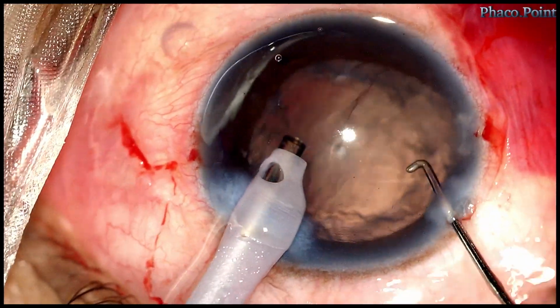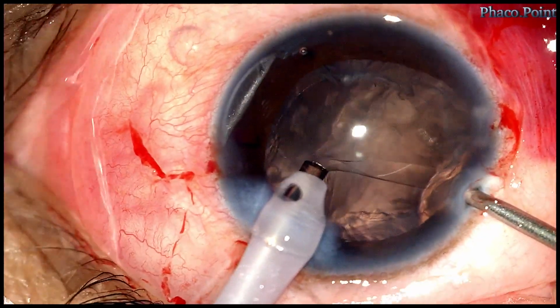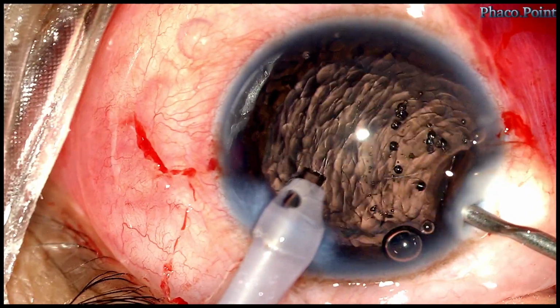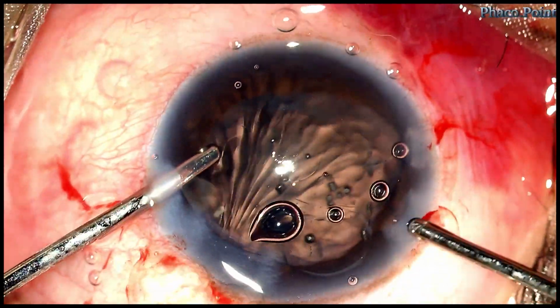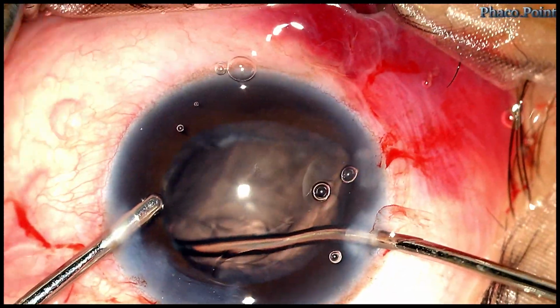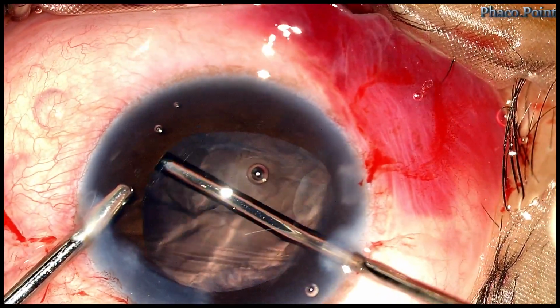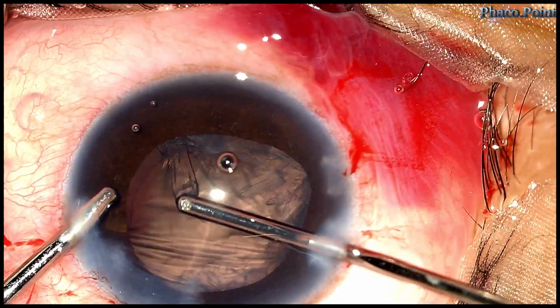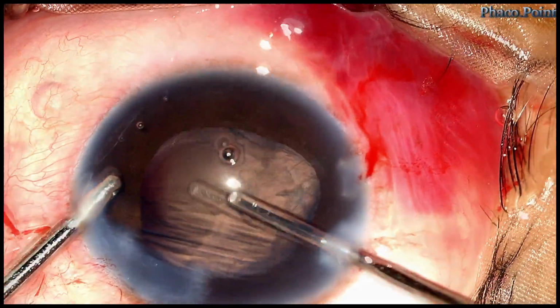At the end of the epinucleus removal, it's important, as you can see here, to perform a viscofluid exchange. We now proceed to the bimanual irrigation aspiration. With care and caution, the cortex is removed circumferentially. Before swapping the irrigation aspiration in the other hand, once more you'll notice how I perform a viscofluid exchange.